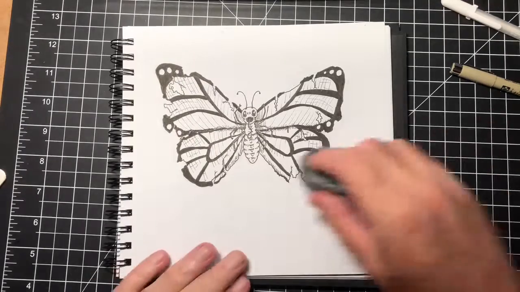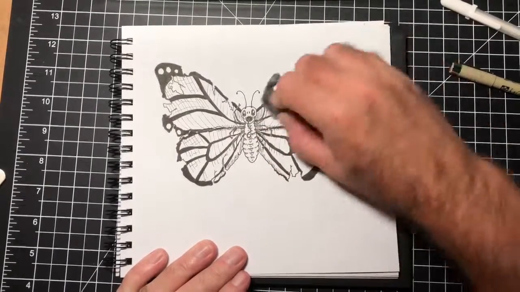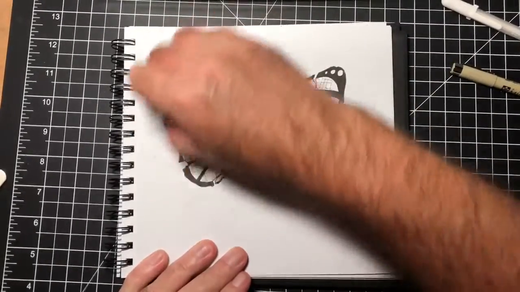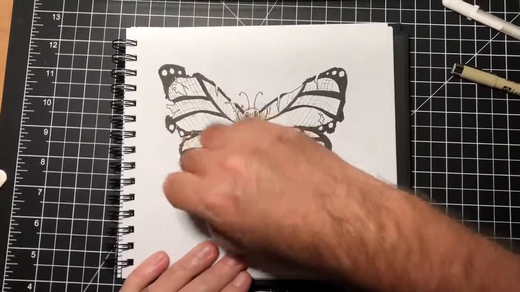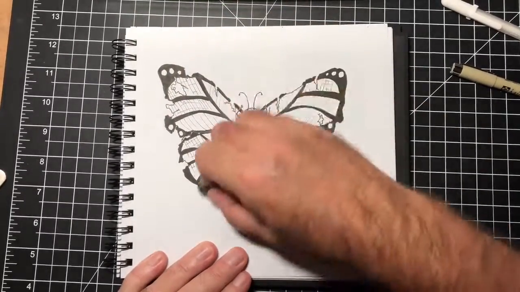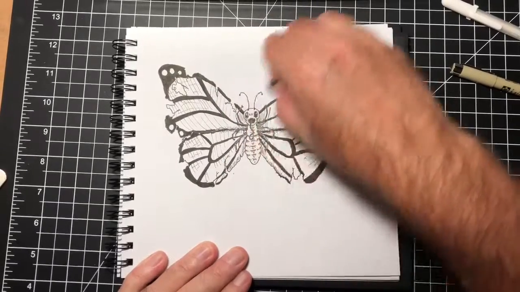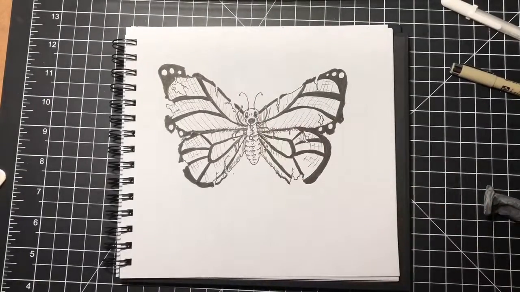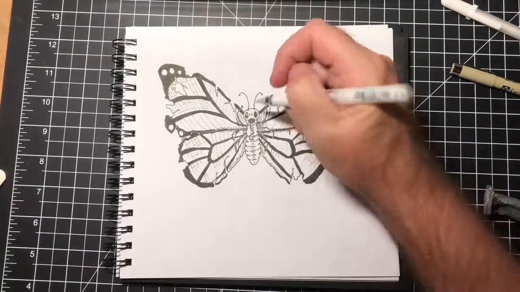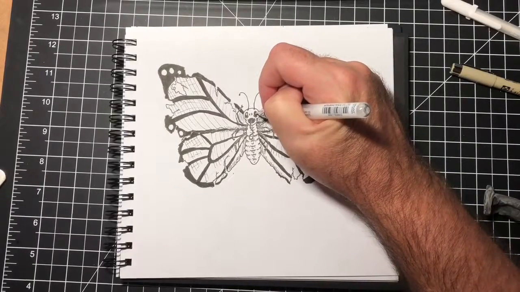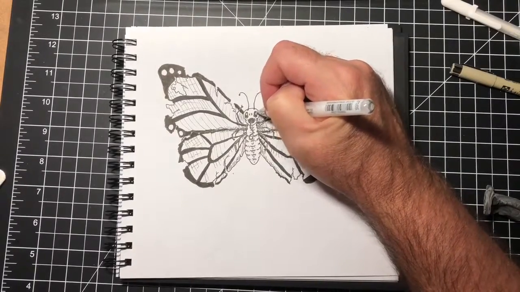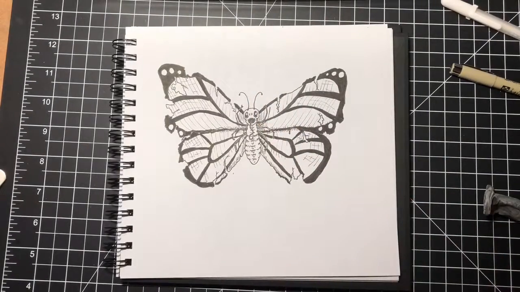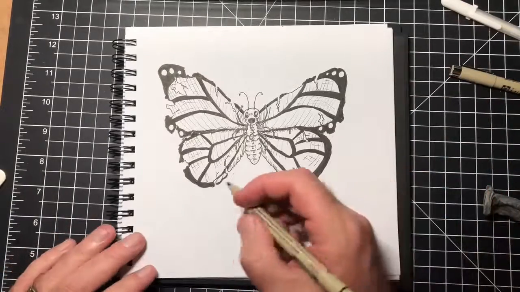All right, let's erase all these pencil lines. Sorry if the camera is shaking. Oh, I smeared my white. Let me fix that. Apparently that doesn't dry as quickly. There we go. Ta-da! And here we have it.